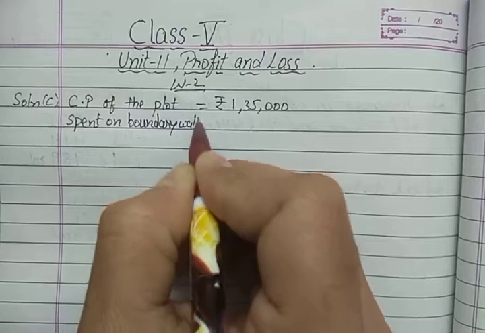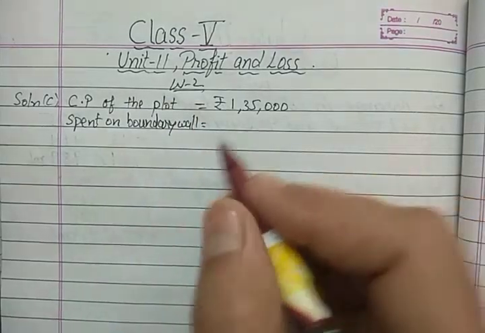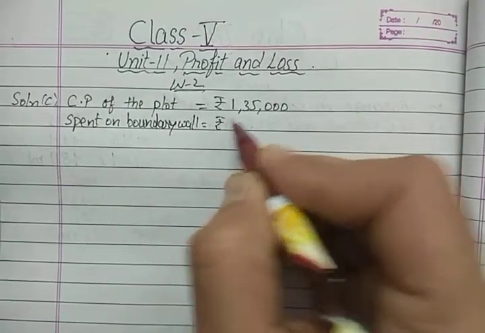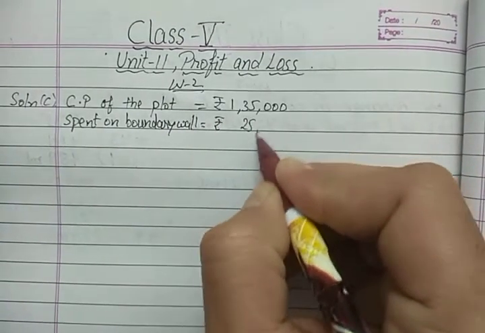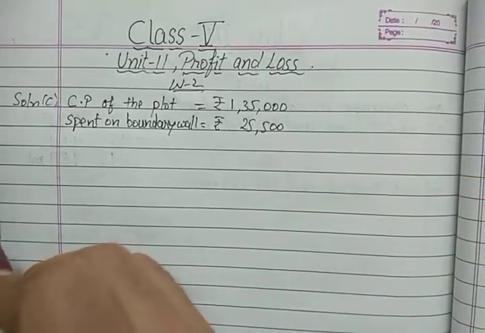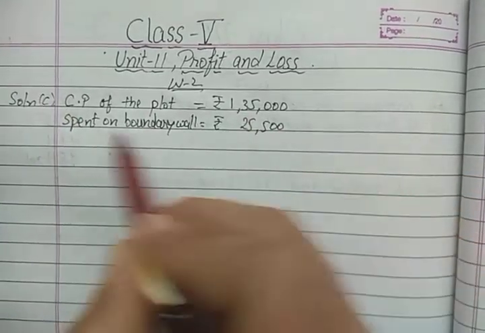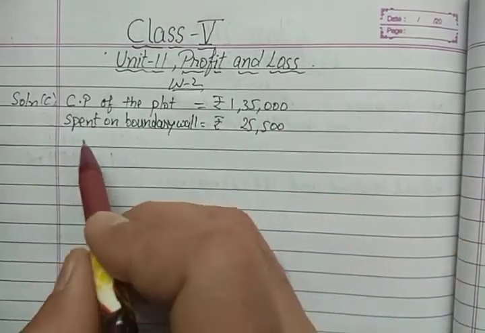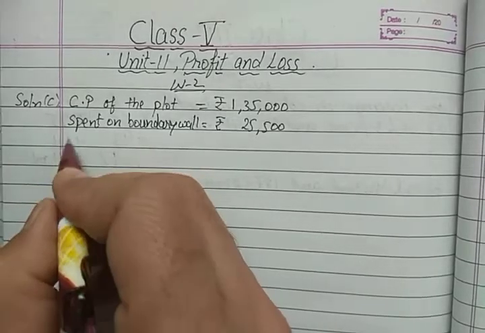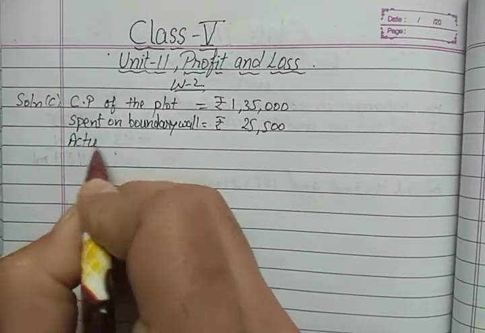How much money is spent on the boundary wall? That is rupees 25,500. So this is the cost price and the amount spent on the boundary wall. So we have to find out the actual cost price, right?